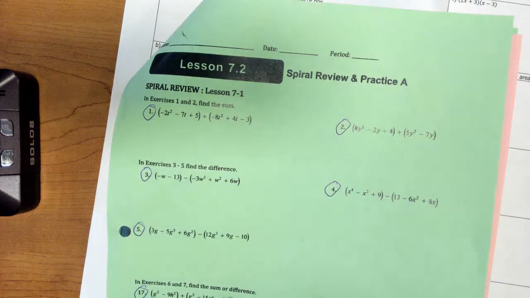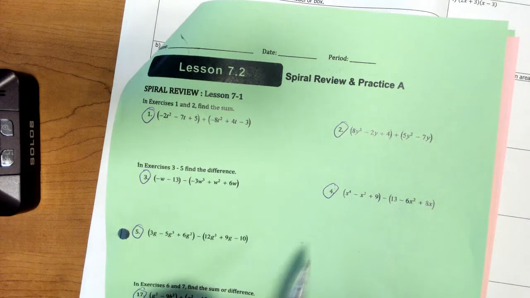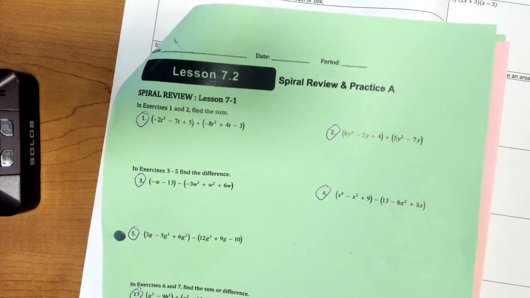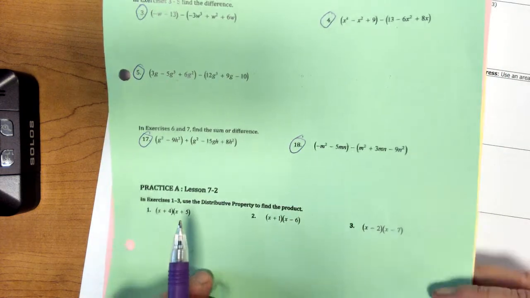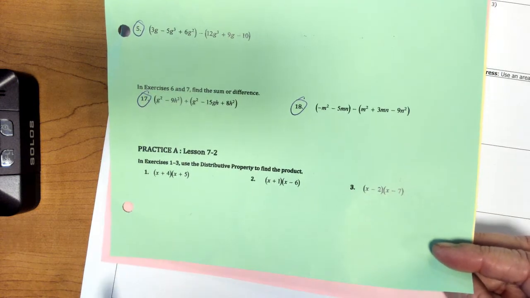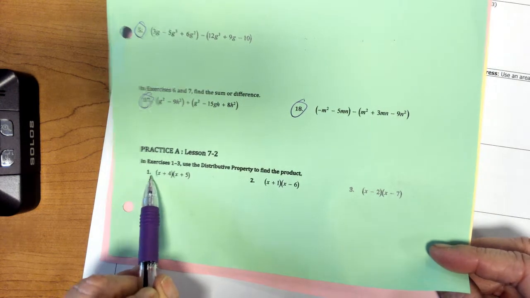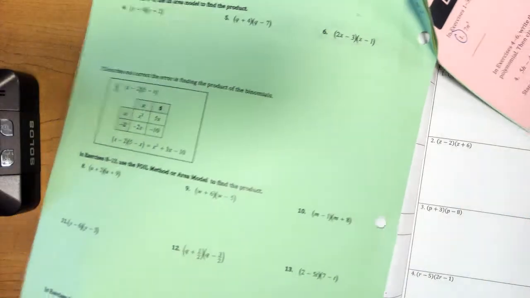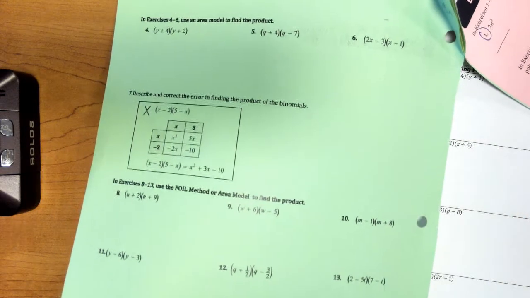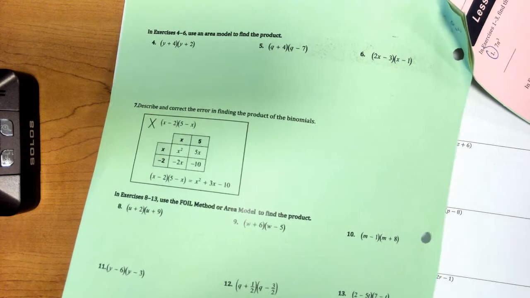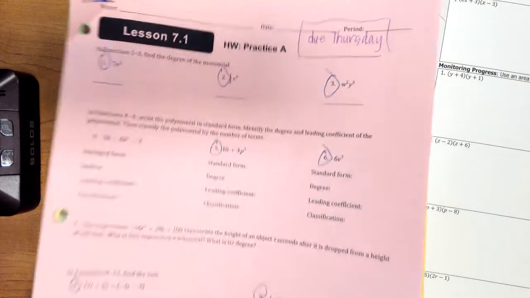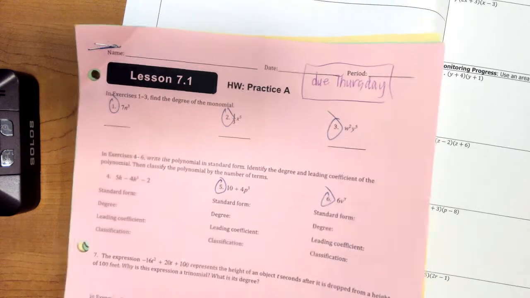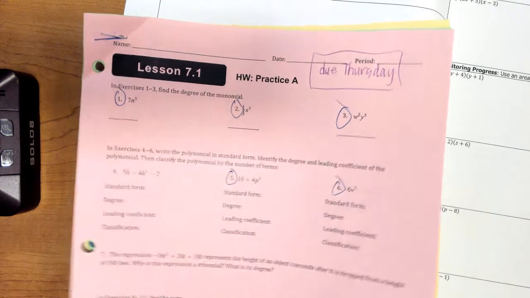These again were spiral review, finding the sum and the difference of polynomials, and then looking at multiplying binomials. I strongly suggest that you continue to get more practice, and you would multiply 1, 2, 3, and then any of these problems on the back page using any method that you want to, area model or FOIL. So again, these types of problems are critical for understanding. So that's homework, and I'll be collecting that on Thursday.